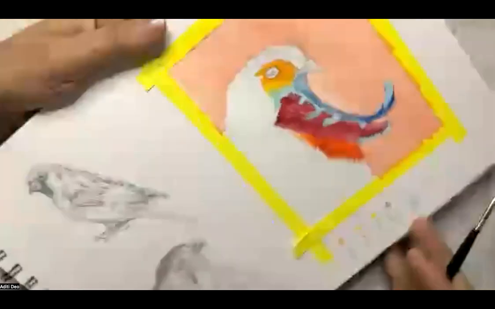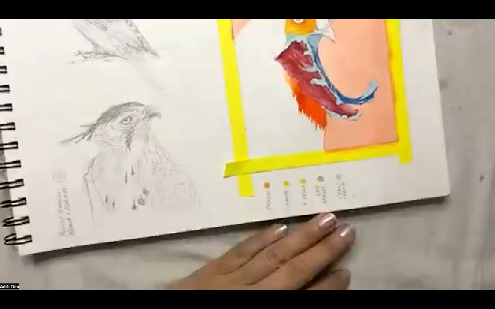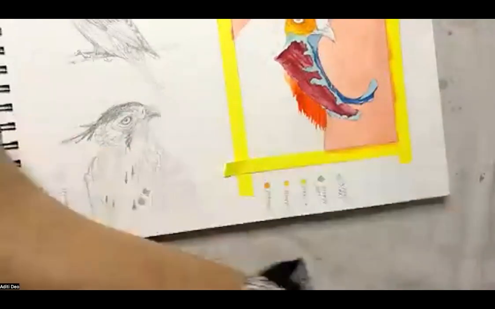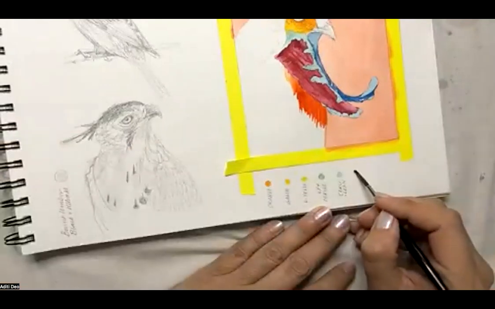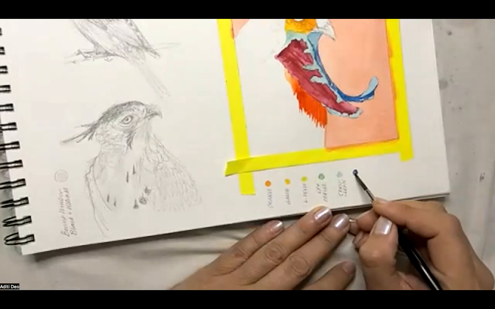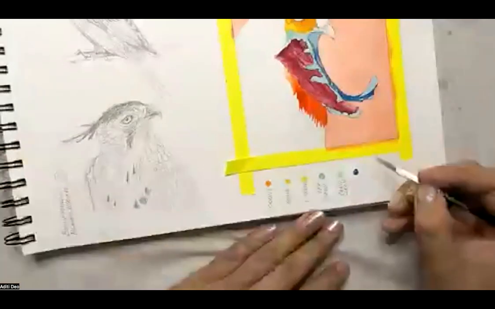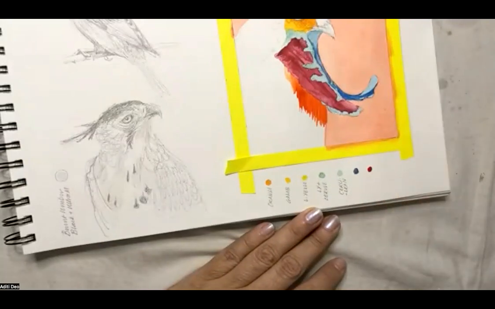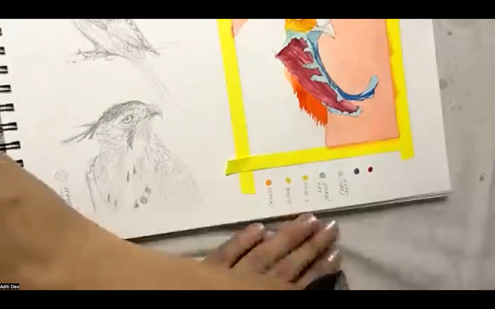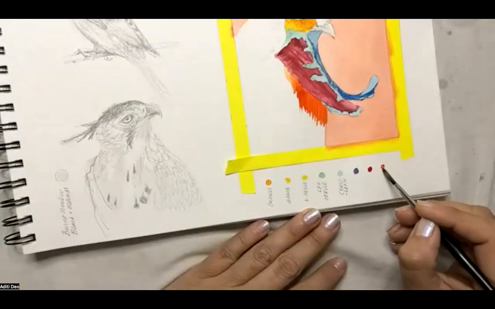For the back of the head, let me just put down these colors, so you at least know for reference what I've been using. We have cobalt blue, crimson, mix of orange and scarlet.